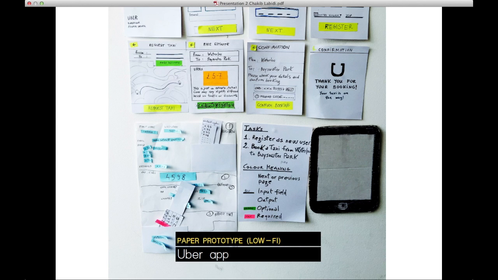The next type of course, yes, please. Would you actually use a lo-fi prototype for testing? Yes, usability testing on lo-fi prototypes, yes, most definitely.